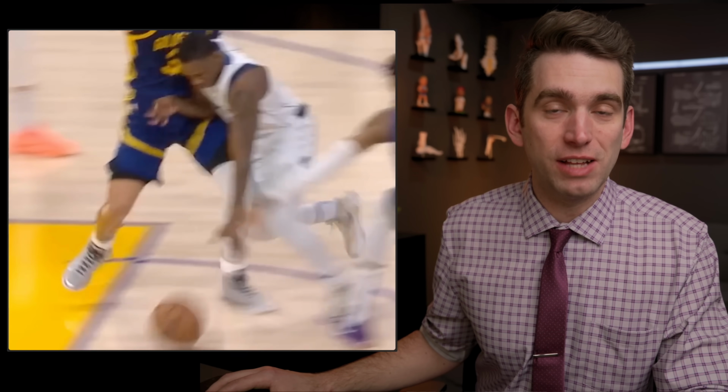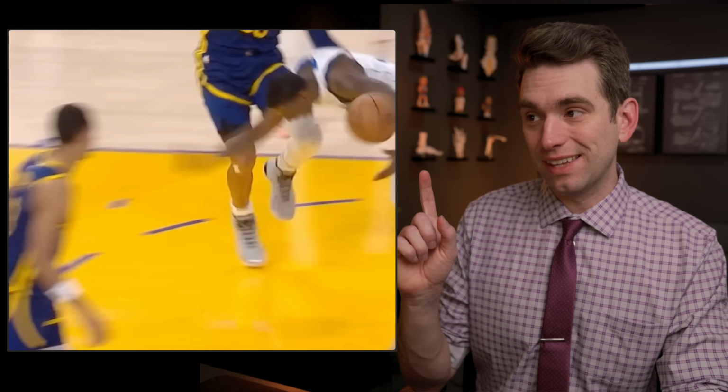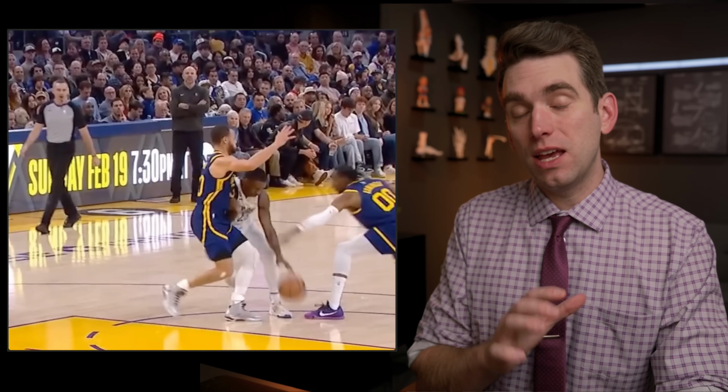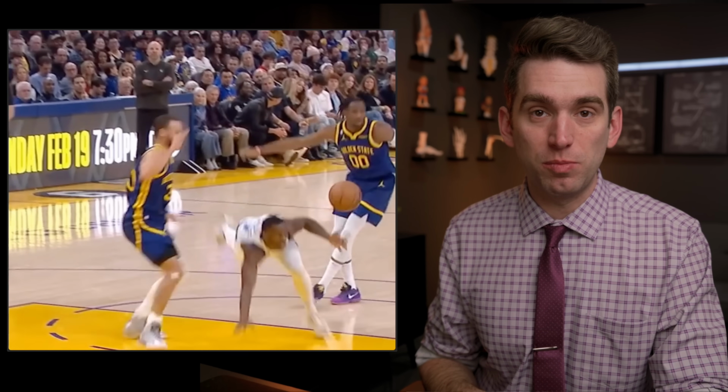Steph Curry was forced to leave last night's game with what initially looked to be a left knee injury. In this video, we're going to take a closer look at the injury mechanism and talk about exactly how bad this injury could be.